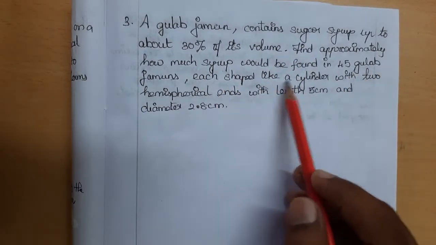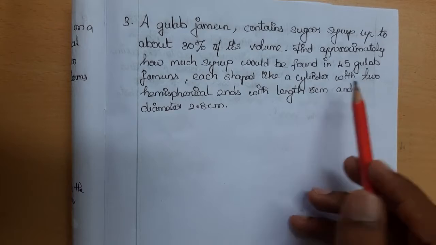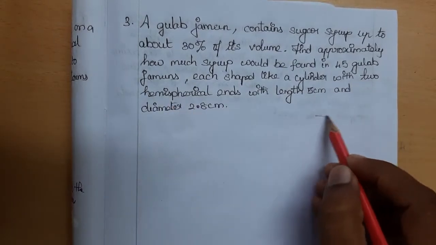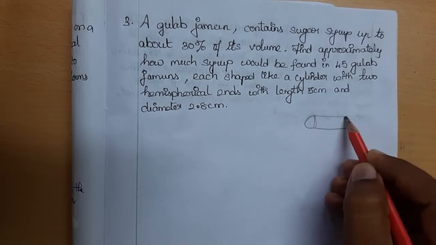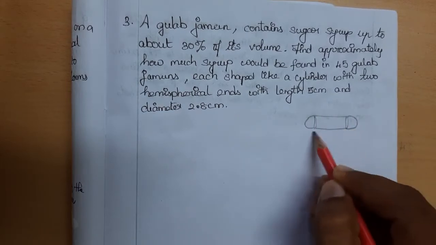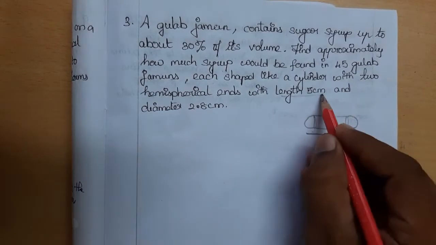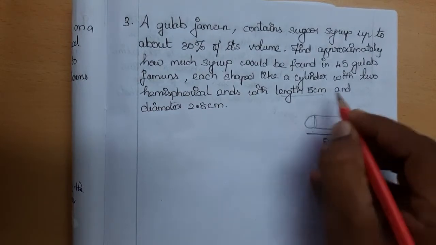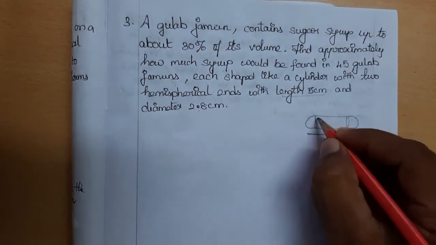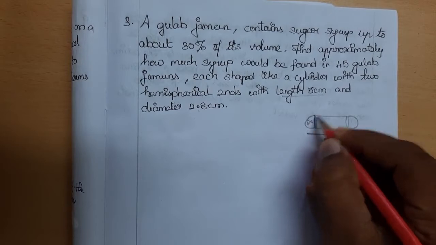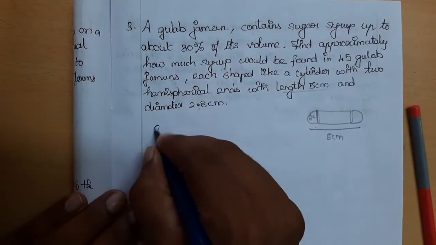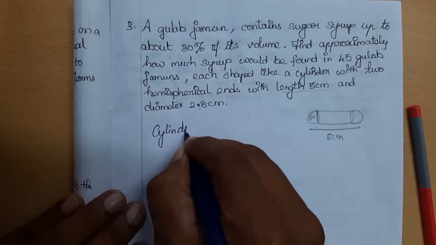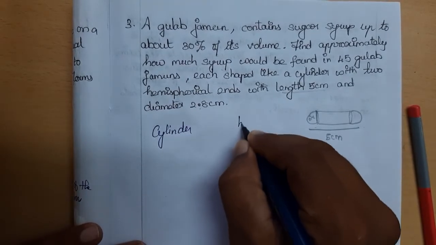Each is shaped like a cylinder with two hemispheres at the end. So each jamun is like this. They said the total length is about 5 centimeter and the diameter is 2.8 centimeter. So this diameter is 2.8. So two shapes are there, a cylinder and a hemisphere.